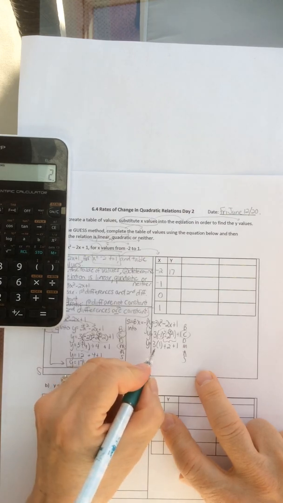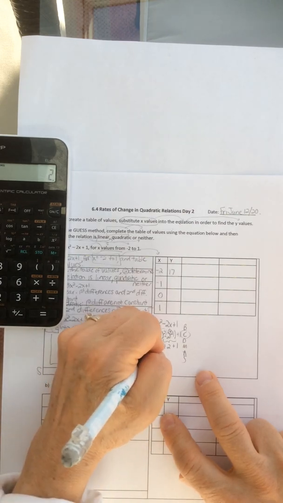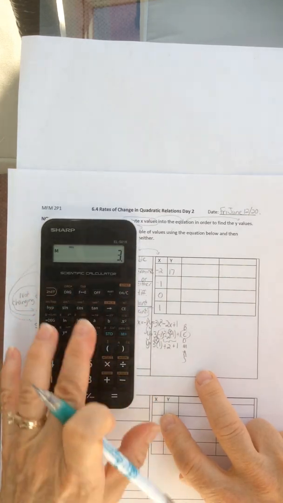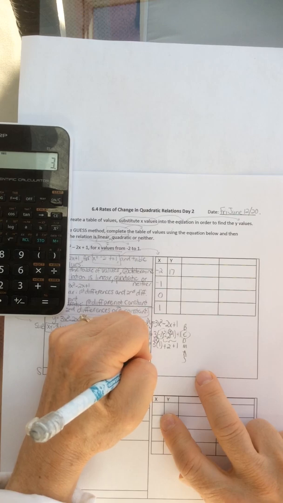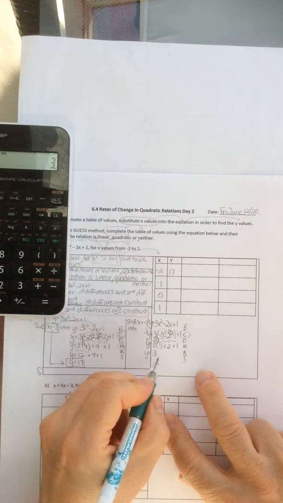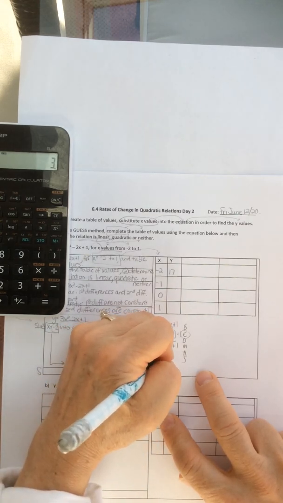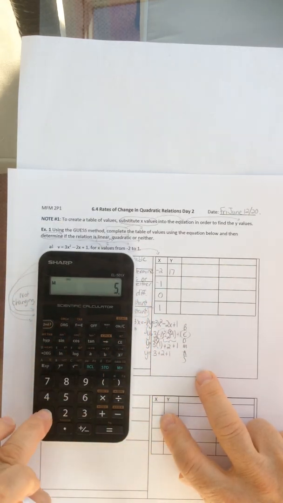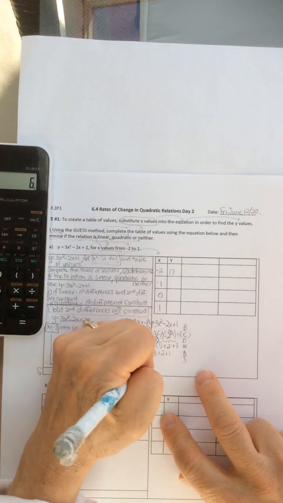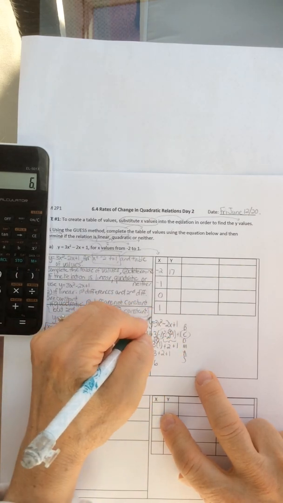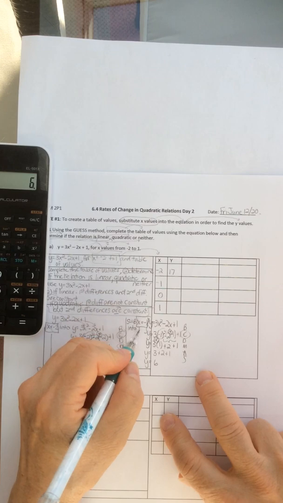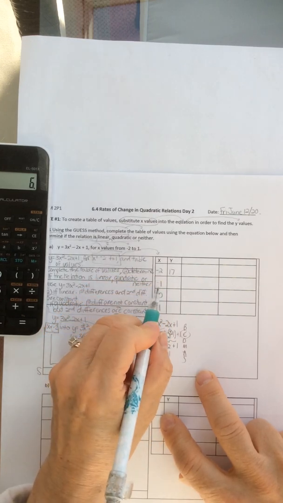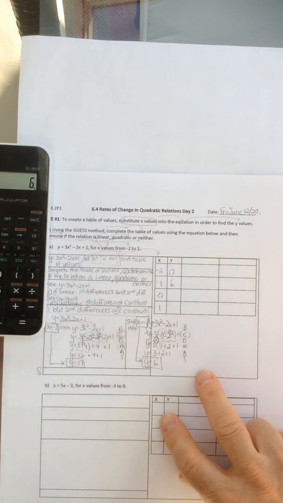I still have to multiply 3 times 1, which is 3. So y equals 3 plus 2 plus 1, which is 6. So when x is equal to -1, y is equal to 6.